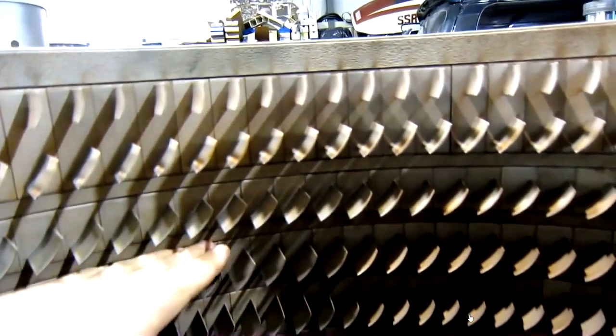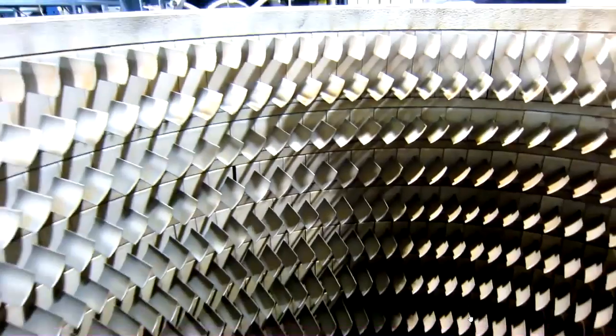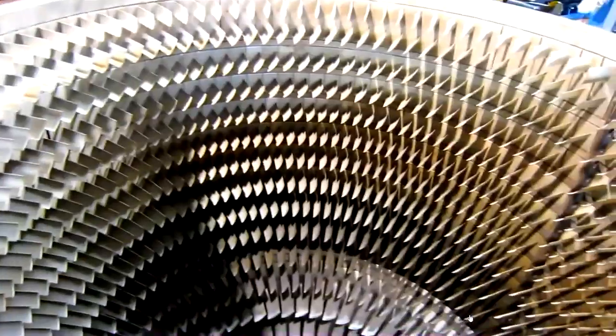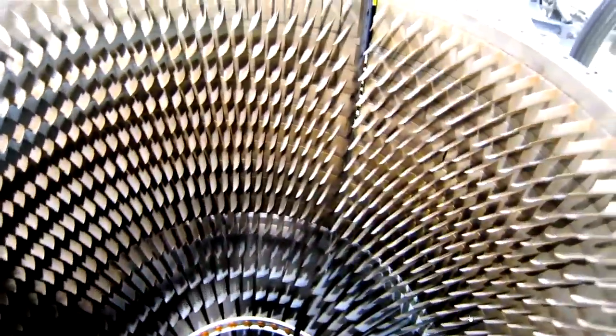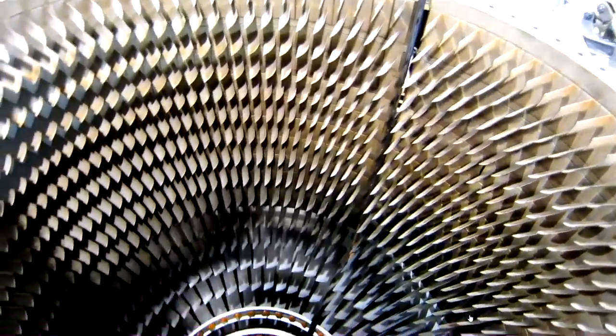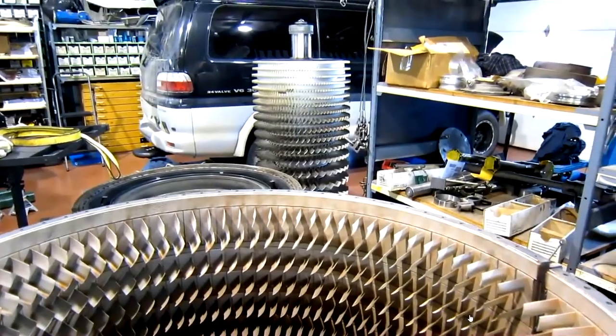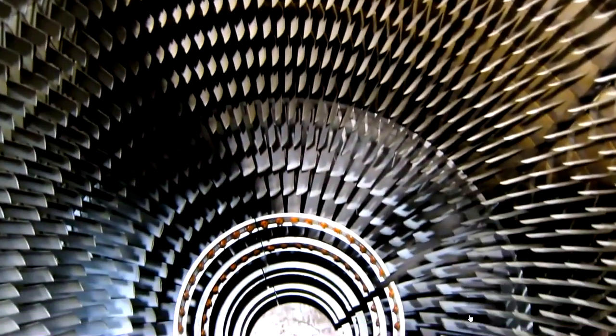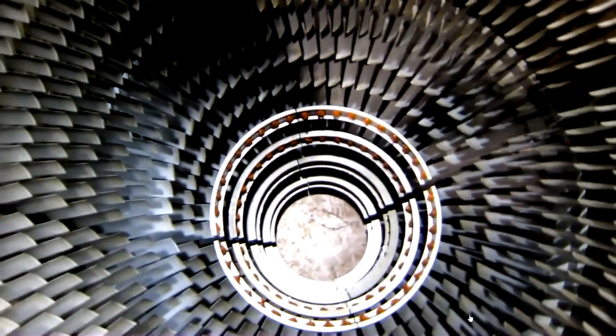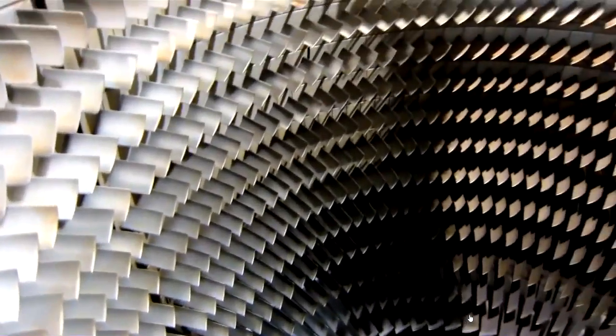You can see there's not any extra space for things like birds and gum wrappers to fly through. So over there, there's the compressor rotor, and it fits right in here. And it's very tight. There is no room for anything else except for the compressor rotor inside these cases.